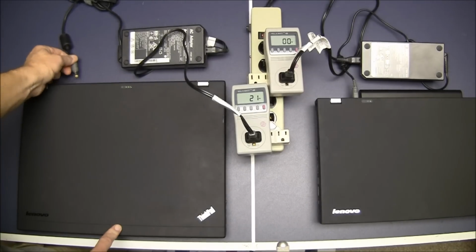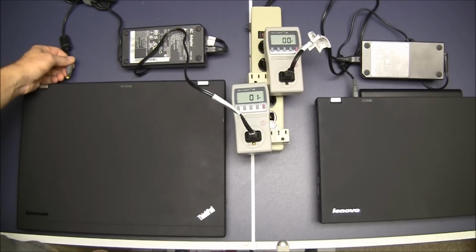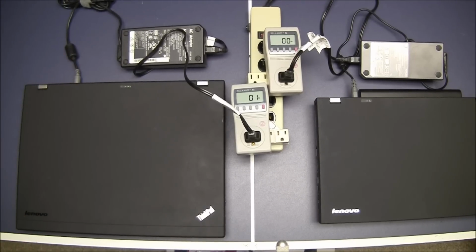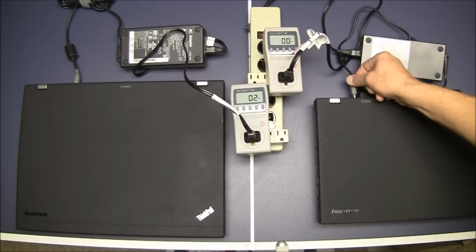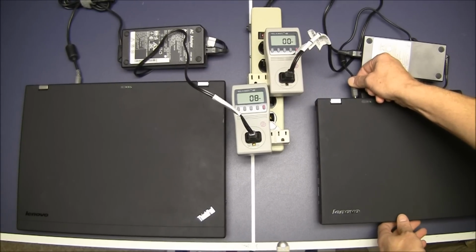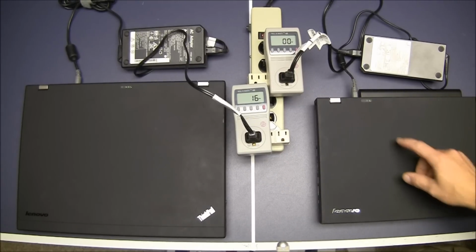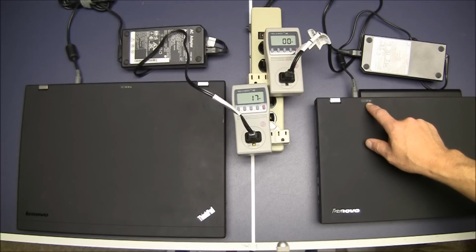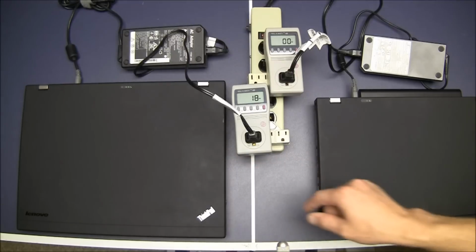Let's try unplugging this. Obviously that number should drop to 0. Well, not quite to 0, to 1, so a little bit of phantom power. Let's try this one. 0. So already seeing a bit of difference here. This one's truly asleep, and I guess the battery's charging, so that's the difference. The battery's actually kind of old on the left.